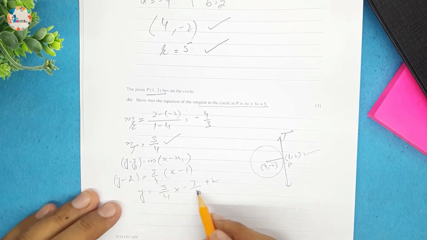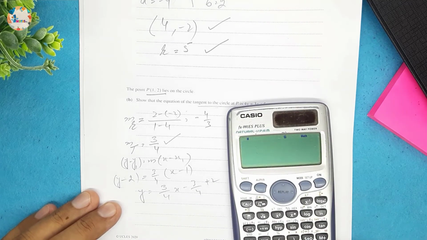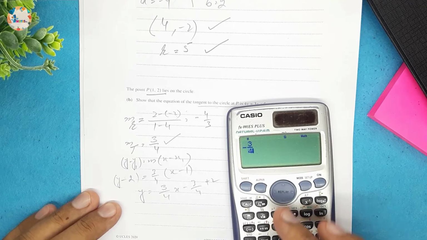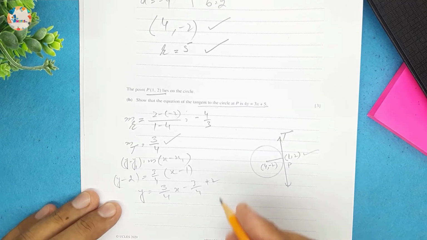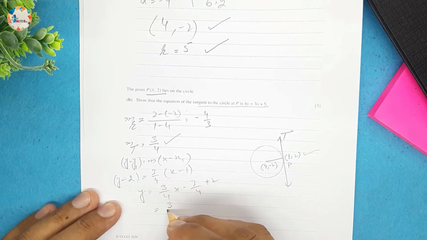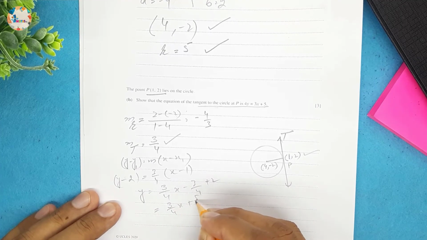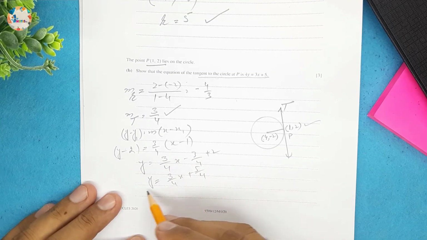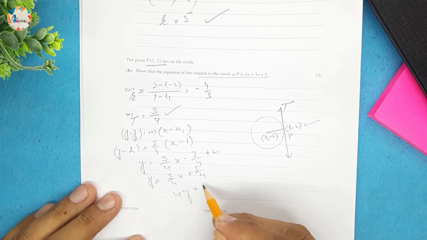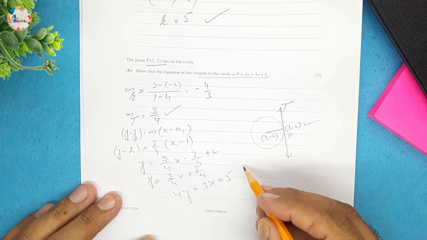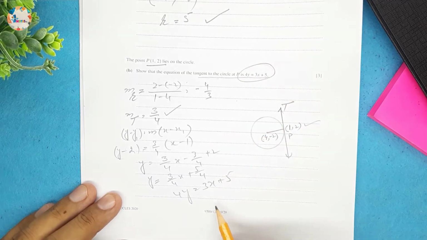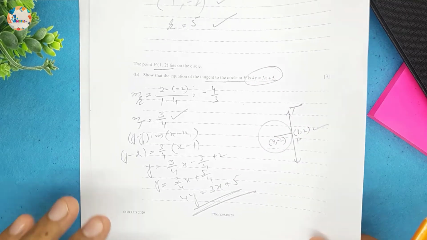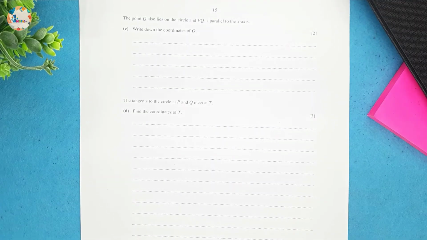We can simplify minus 3 by 4 plus 2, which will be equal to 5 by 4. So we can write y equals 3 by 4 x plus 5 by 4. Multiplying by 4 we can shift it: 4y is equal to 3x plus 5, which is the same equation. So this is done. Now the C part.